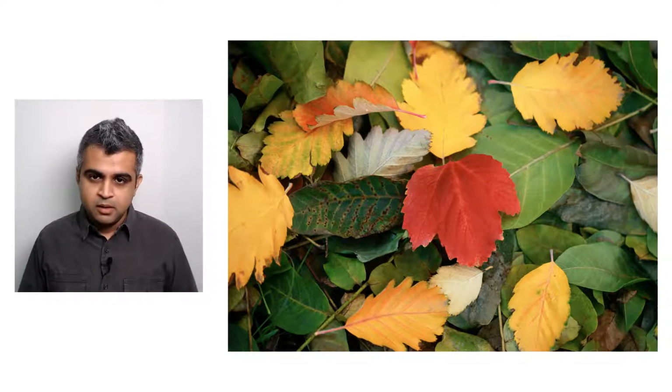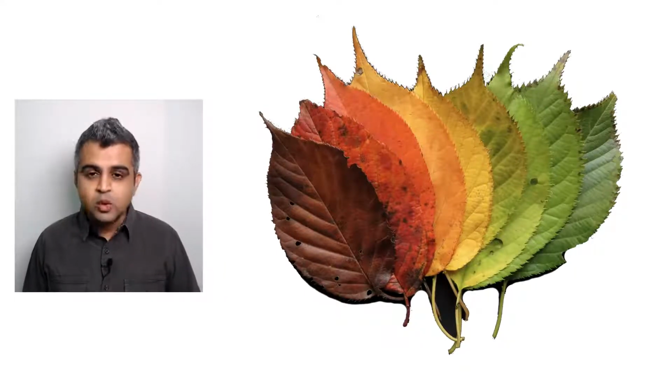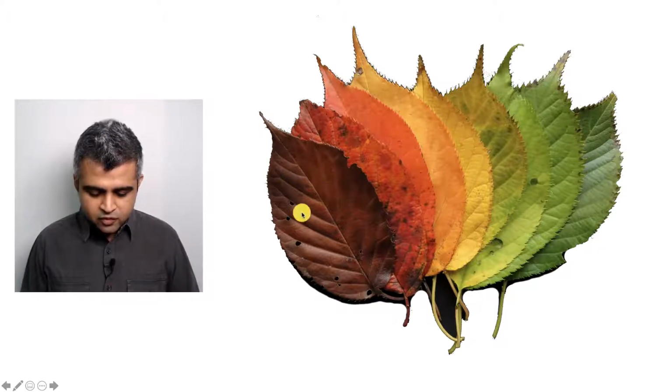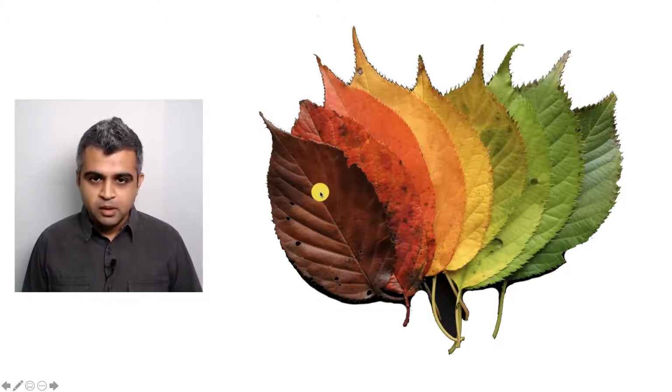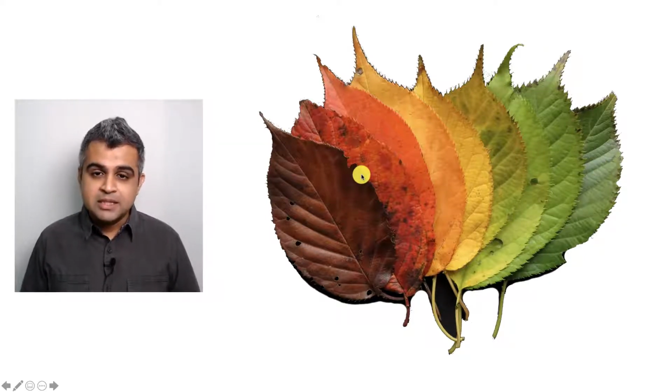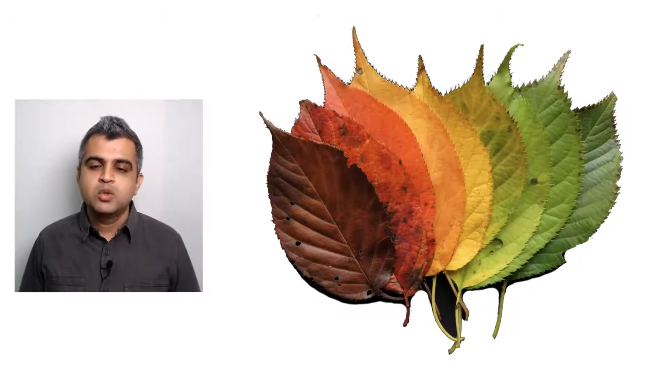So if we were to take a few of these leaves and arrange them, you can see that you go literally from dark green to red, and this is now a completely dead leaf which has almost decomposed, which is brown. So you can see the whole spectrum of colors that leaves might have. That means these leaves have various chemicals which are giving them this color. So now let's talk a little bit about these chemicals with color, which are called pigments.